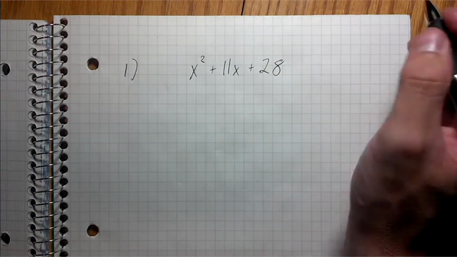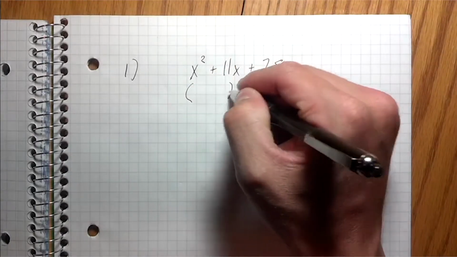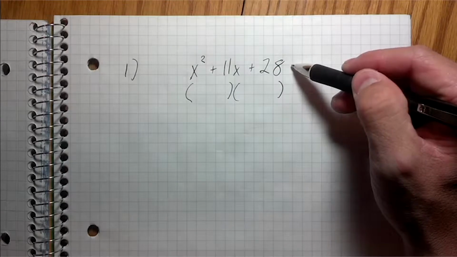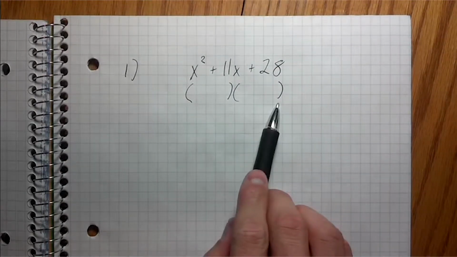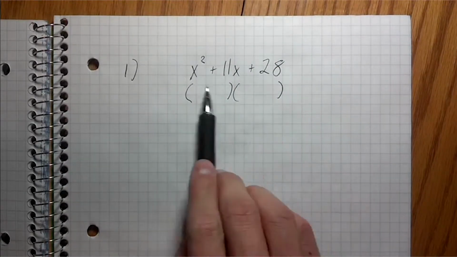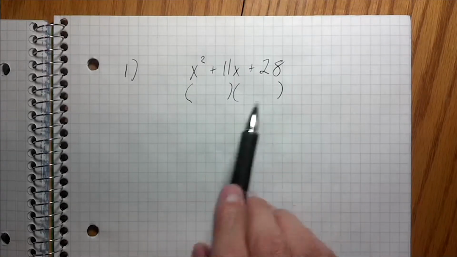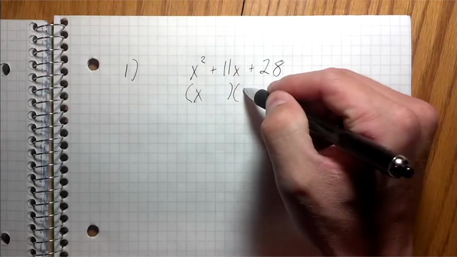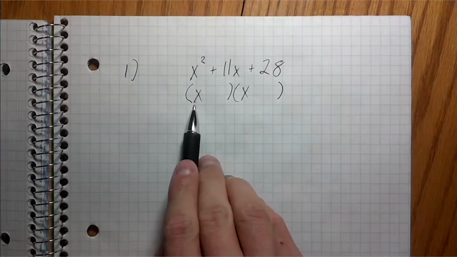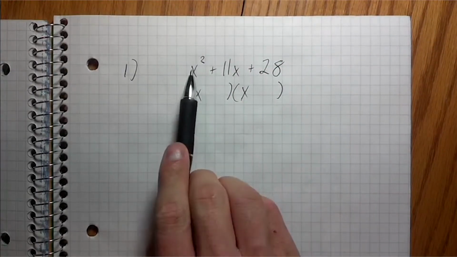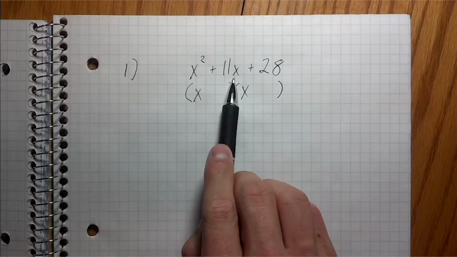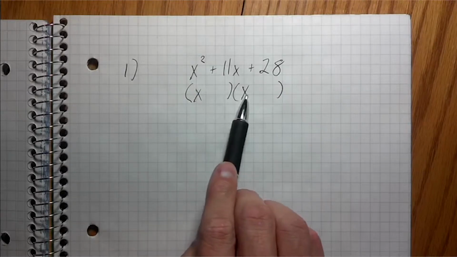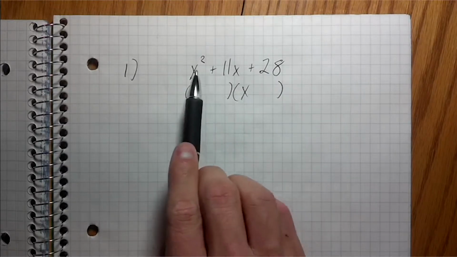So the way to factor this is first you have to draw these sets of parentheses here, right? Because remember, a trinomial is the product of 2 binomial factors, or a second degree polynomial is the product of 2 linear factors, okay? So the first step in doing this is I need to write my x here and my x here, because these are the factors of the first term. This is the first term, this is the second term, and this is the third term. So the factors of the first term go here and here, okay? Because an x times an x is an x squared.